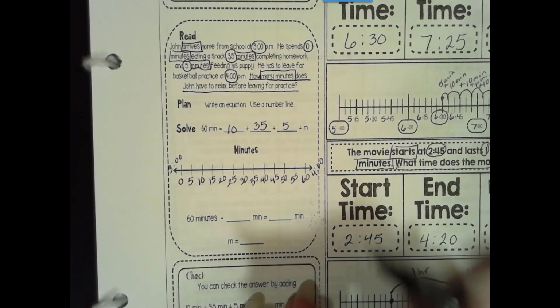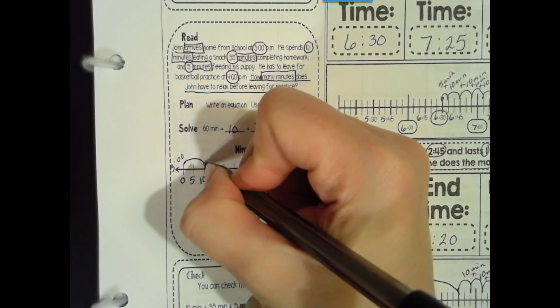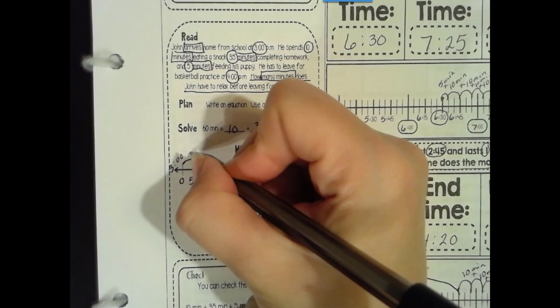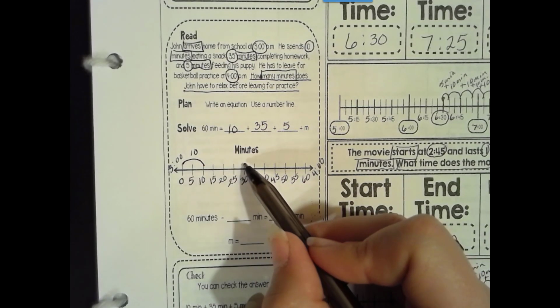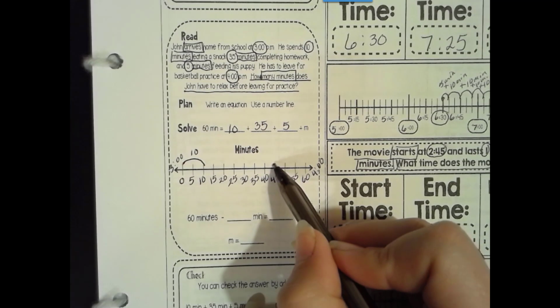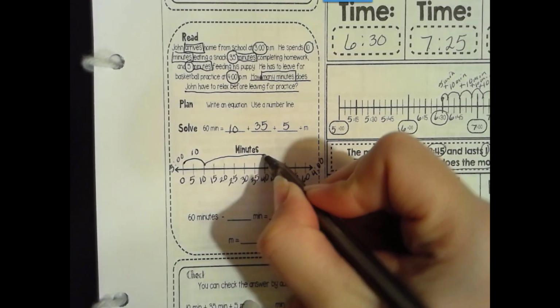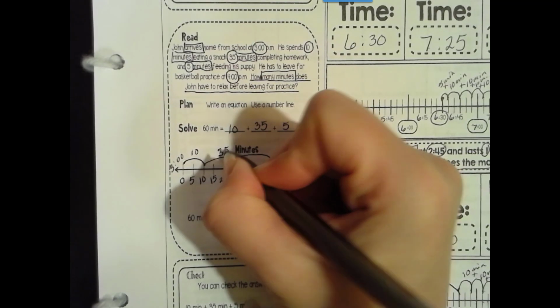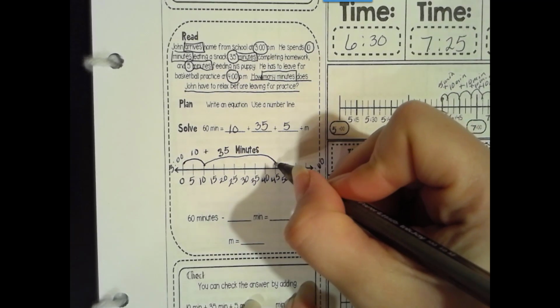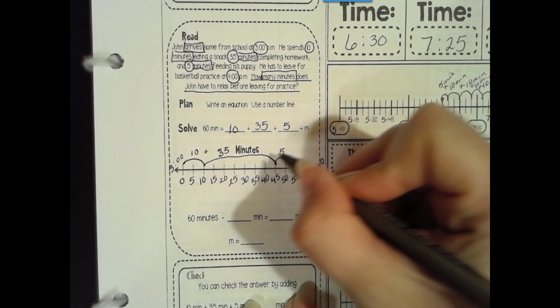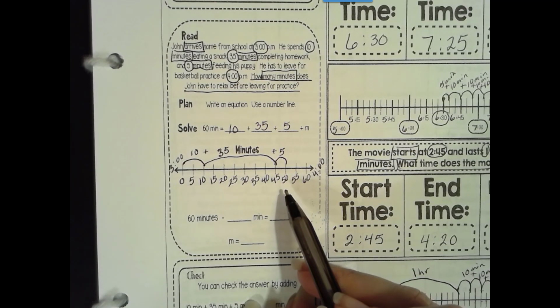So first, we have those 10 minutes to eat. Then 35 minutes to do homework. So 5, 10, 15, 20, 25, 30, 35. So from here to here is our 35 minutes. 10 plus 35 is 45. Then we have 5 minutes for his puppy, so that brings us to 50 minutes.